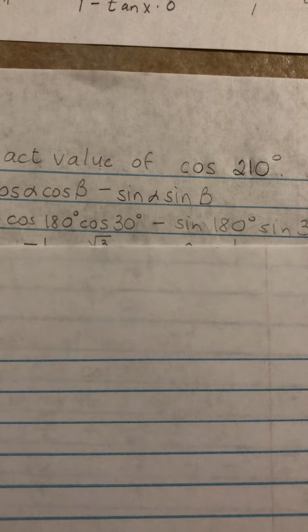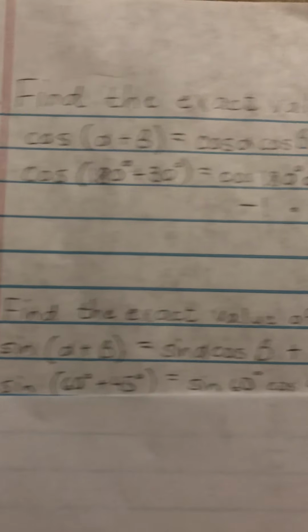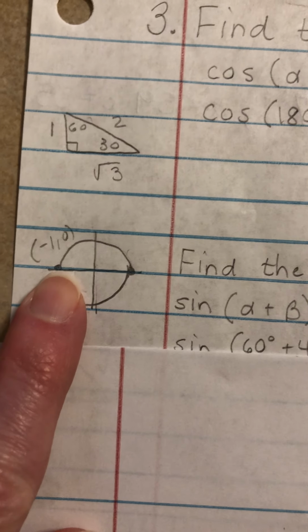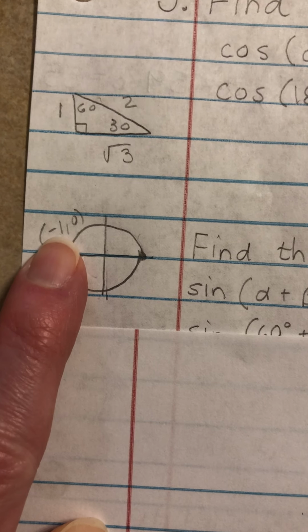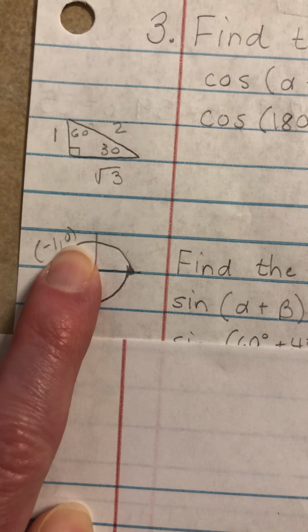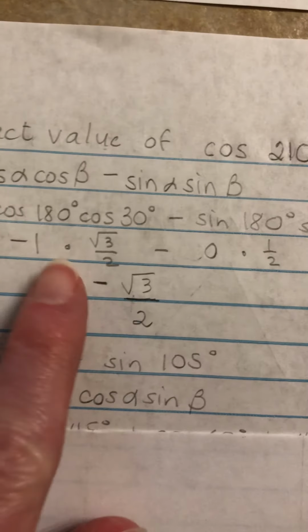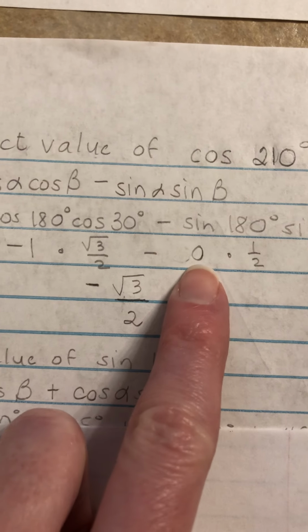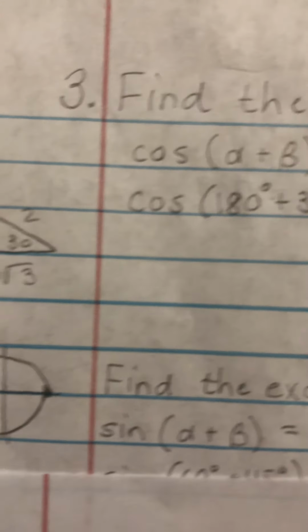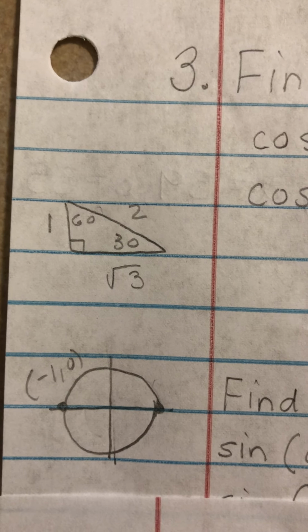Then to find the cosine of 180, I'm going to use the unit circle. After a turn of 180 degrees, you land here. The cosine is -1, it's the x coordinate. The sine is 0. So that's where I'm getting this and this. Then for the 30 degrees, I use my 30, 60, 90 triangle.